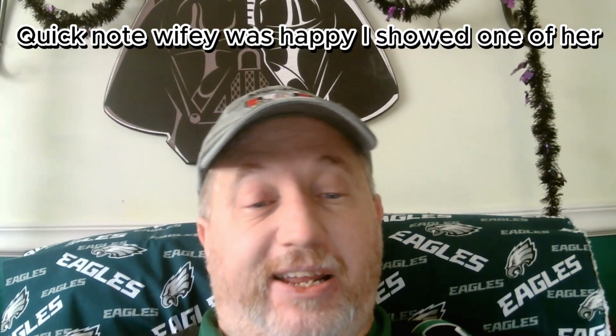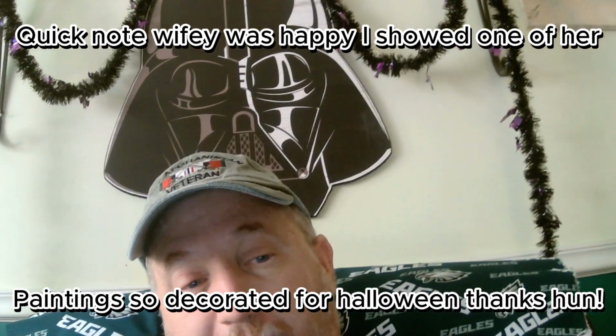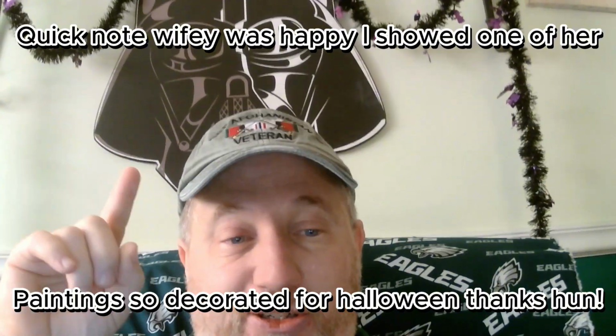One of my wife's paintings, she was really excited, and she decided to decorate my backdrop. My son's Darth Vader helmet.